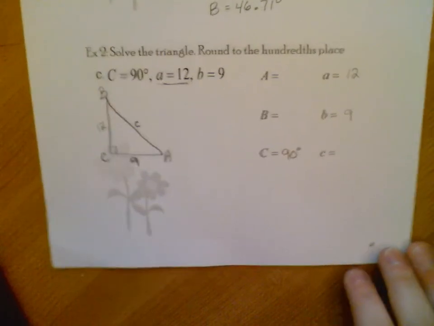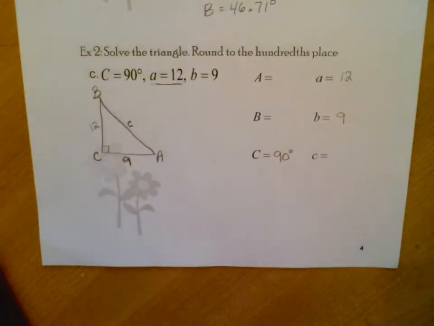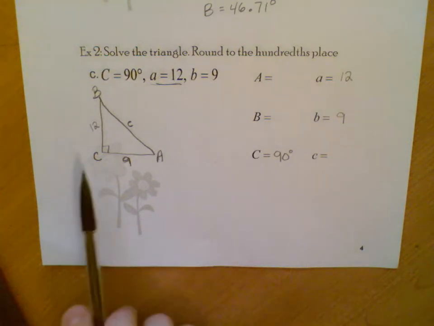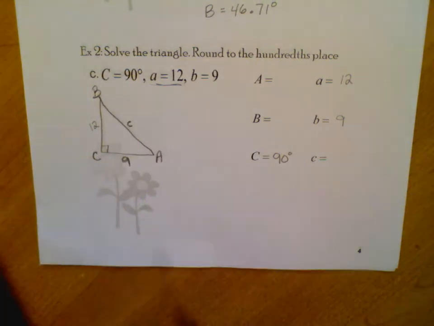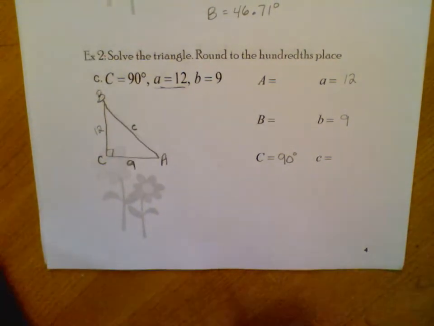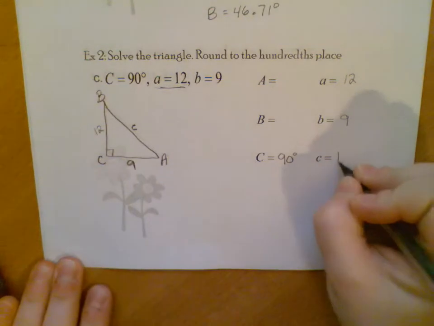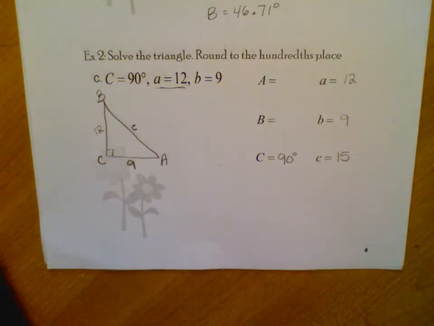The side is probably the quickest one to do because we're just going to use Pythagorean theorem on it. So we've got 9 squared plus 12 squared equals c squared. I'm not going to show that part, but you should be able to do Pythagorean theorem. So I end up getting 15. So there's one piece of my missing triangle.